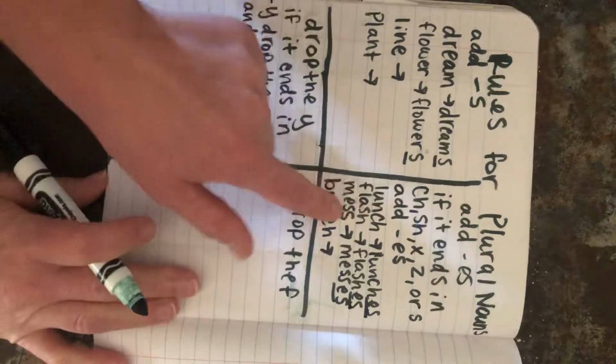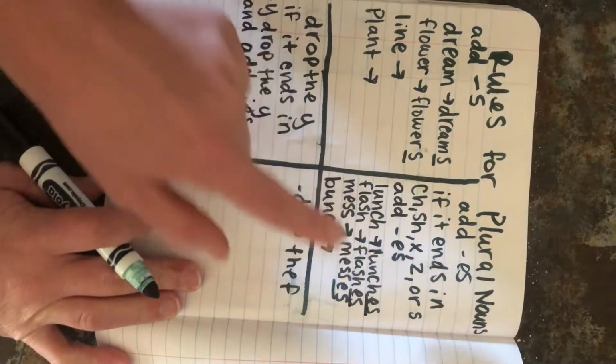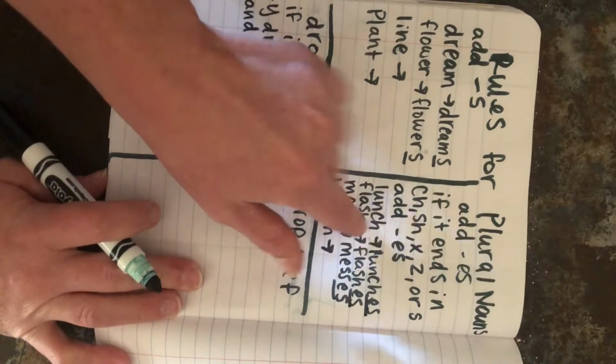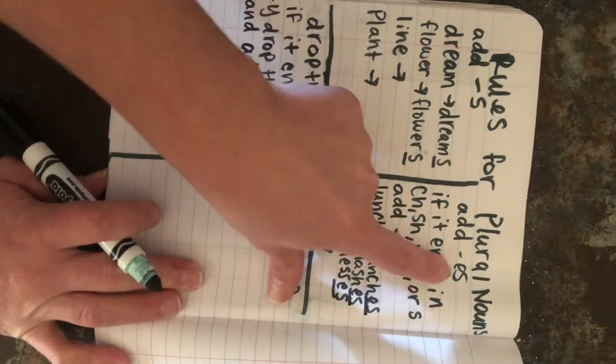So in this case, unlike with the ES rule, you have to drop a letter off the end to make it plural. Whereas with the ES rule, you keep everything the same, you just add ES.